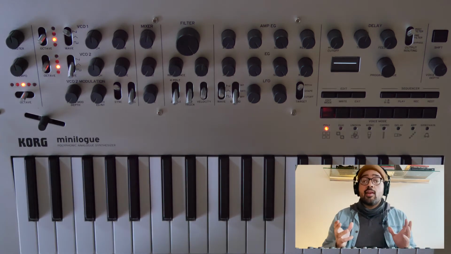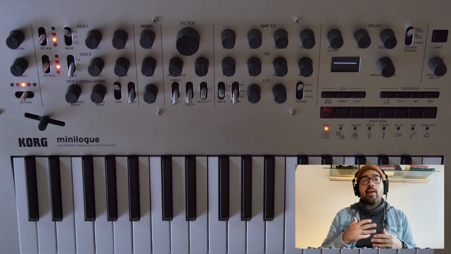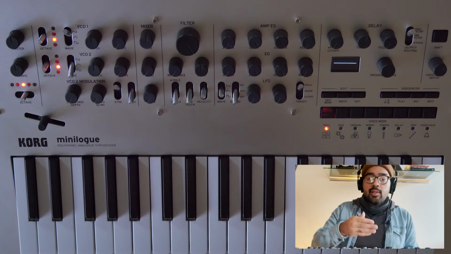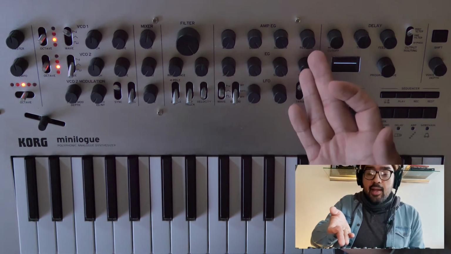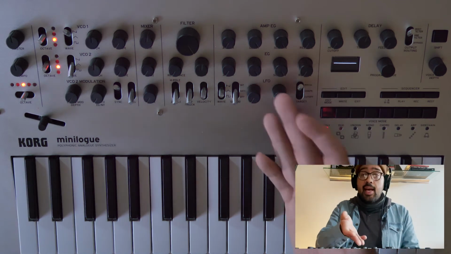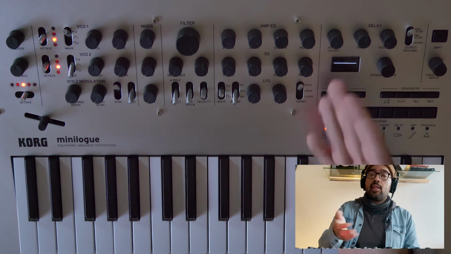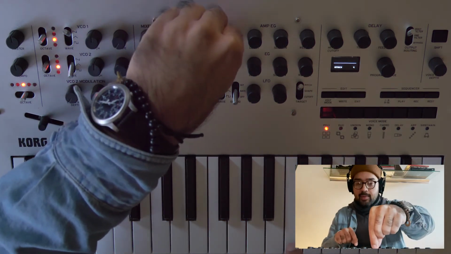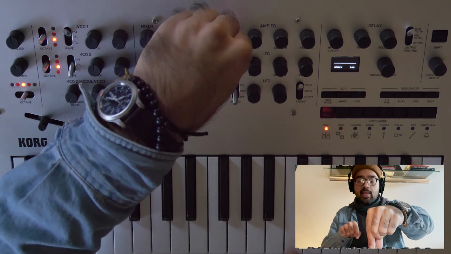All right, next we're going to talk about the envelope of the sound, which is essentially the characteristics of a sound over time. So this is displayed here under the amp section, and we can control the attack, the decay, the sustain, and the release of a sound. If I slow my attack, you can see an easing into the sound.